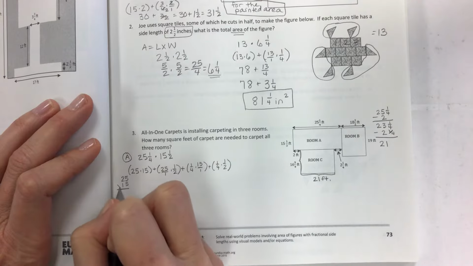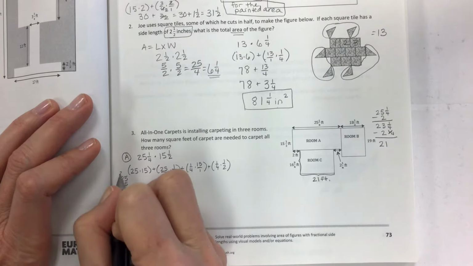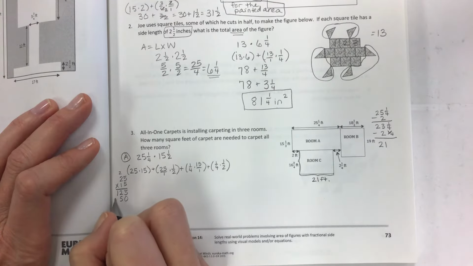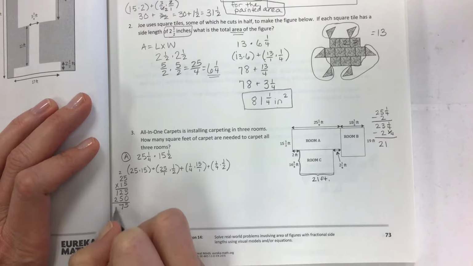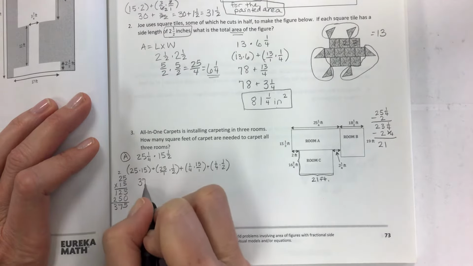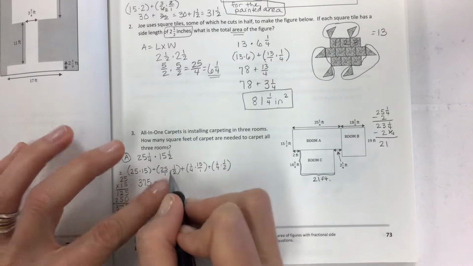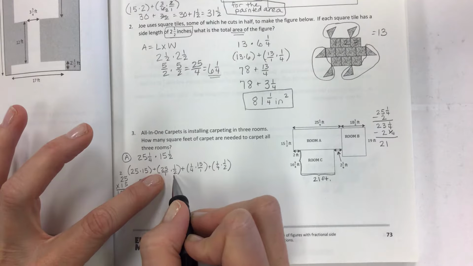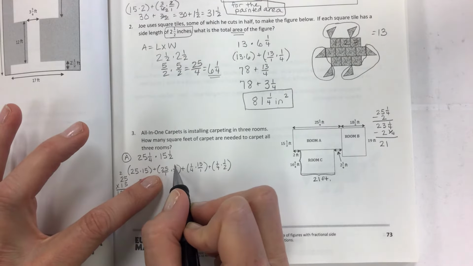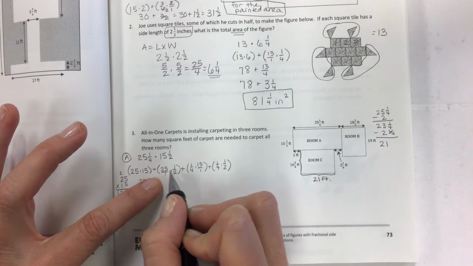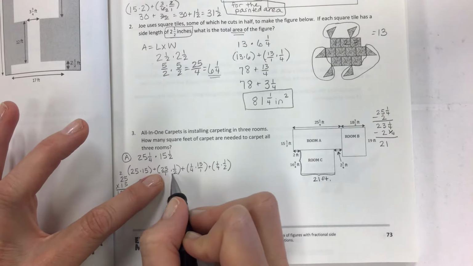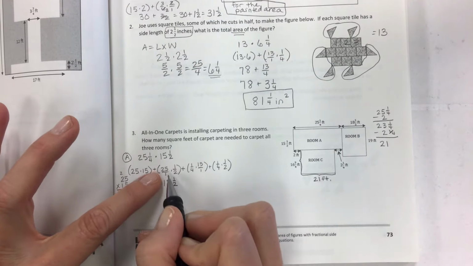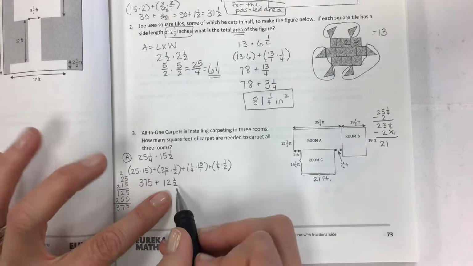25 times 15. 5 times 5 is 25, and then 10 and 12. And then hold that with a 0. 1 times 5 is 5, and 1 times 2 is 2. Add those together, and we get 375. Now 25 halves, because we're going to have so much stuff, I'm going to go ahead and convert that to a mixed number. So 25 times 1 is 25, over 1 times 2 is 2. 25 halves would be 12 and a half. So I'm going to go ahead and write that without doing the step where I have 25 over 2 and then copying it again and getting 12 and a half.